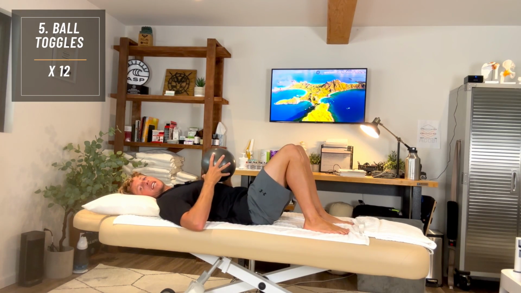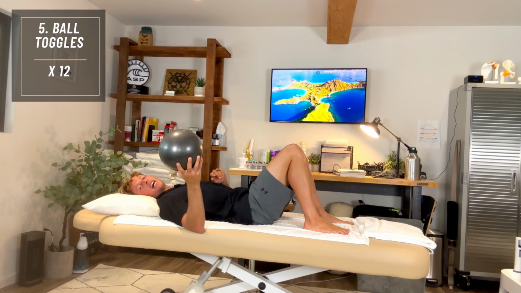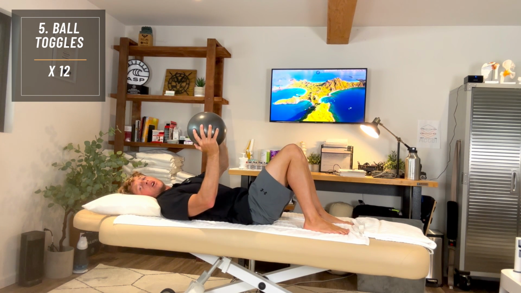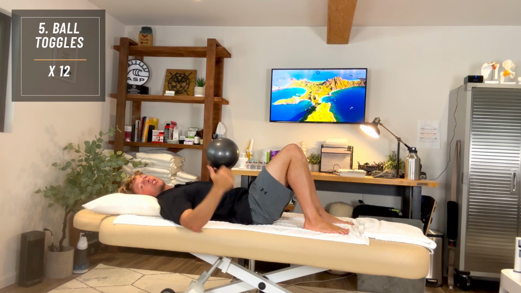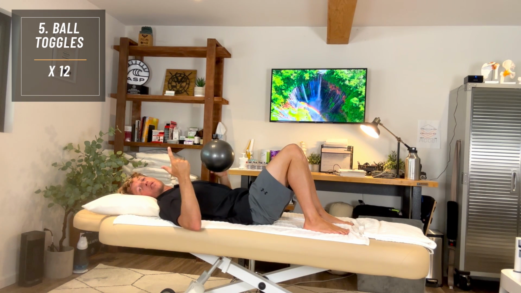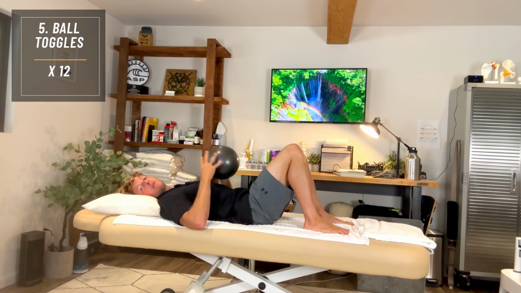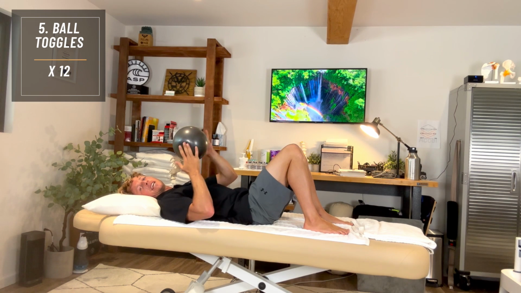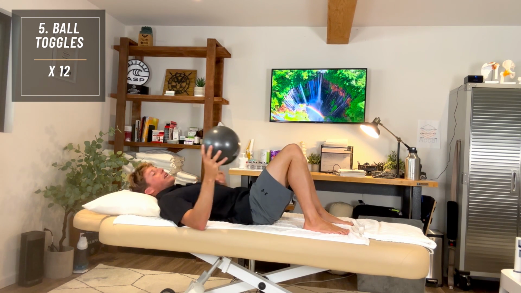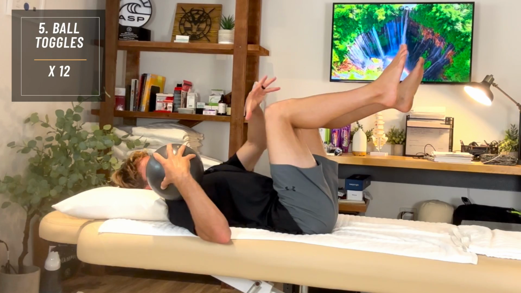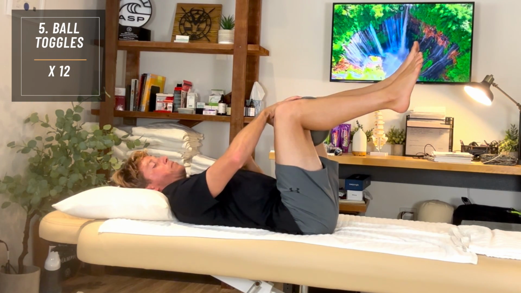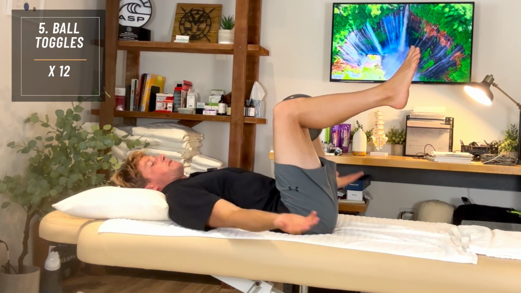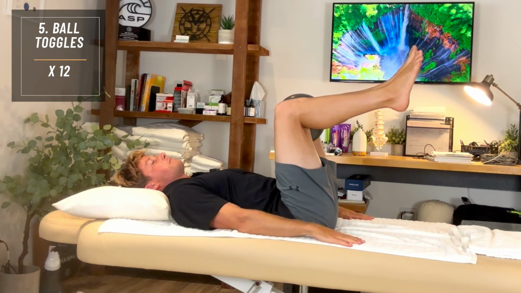Okay, guys, so for the next one, we are using a Pilates ball. If you don't have one of these, we can use a slightly deflated soccer ball, volleyball, whatever you've got at home that can kind of mimic this. But slightly deflate it and it'll make it a little easier to keep between the knees. From here, we're going 90 degrees in the hips, 90 degrees in the knees, ball between the legs, arms beside you. I actually like to go palms down.